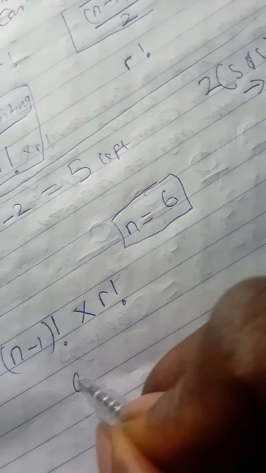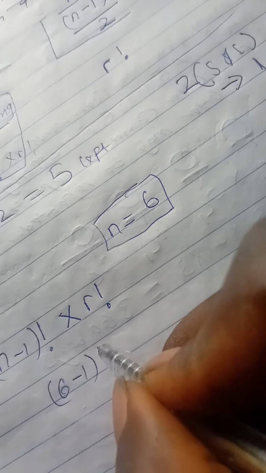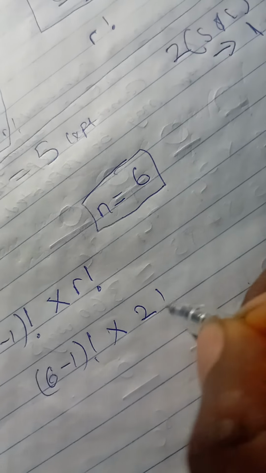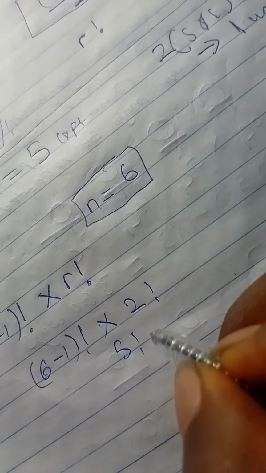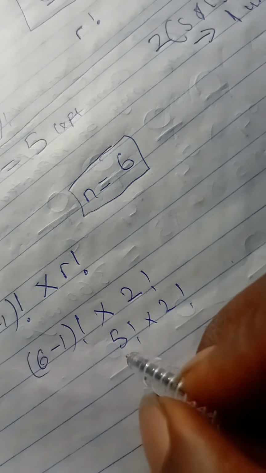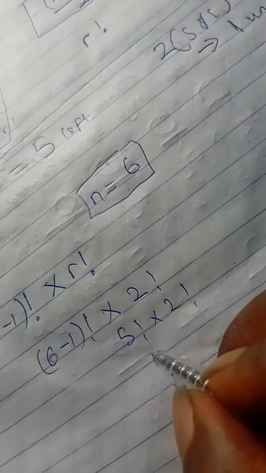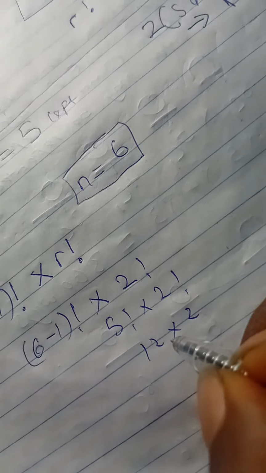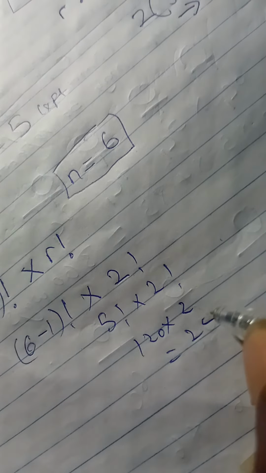So this one is going to give us 6 minus 1 factorial multiplied by 2 factorial. That's 5 factorial times 2 factorial. 5 times 4 times 3 times 2 is 120, times 2 equals 240 ways. 240 ways if the secretary must sit together with the chairman.